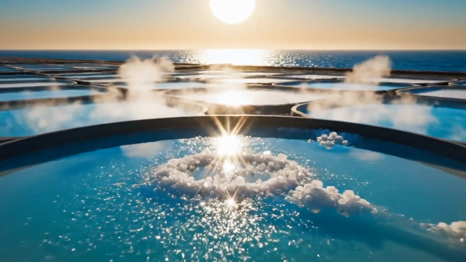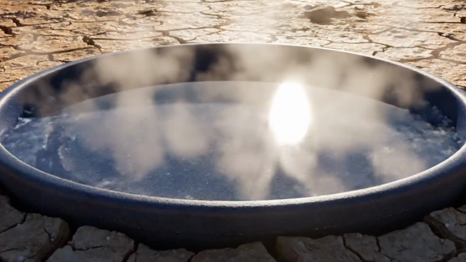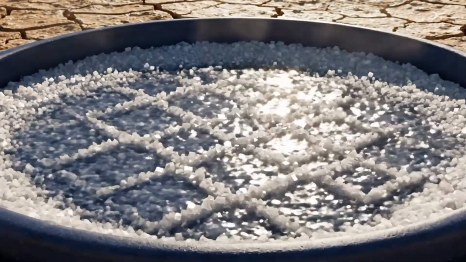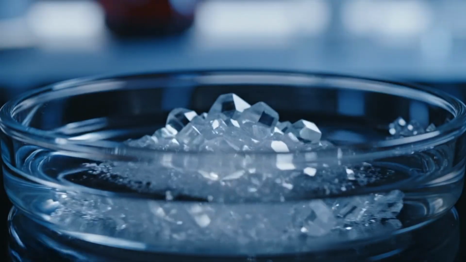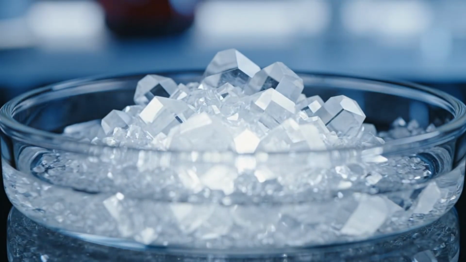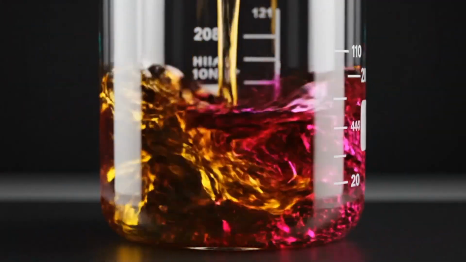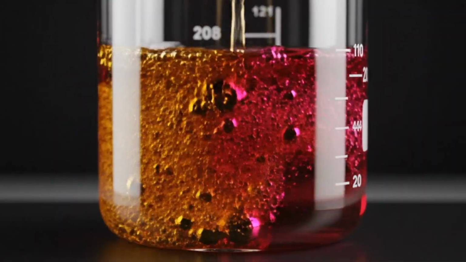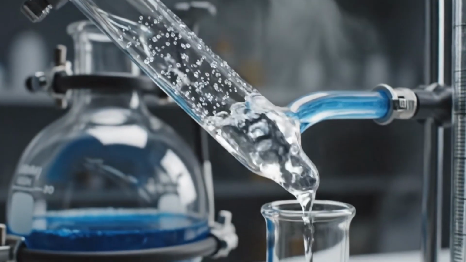This is precisely how sea salt is harvested from ocean water. The water is allowed to evaporate under the sun, leaving behind the crystalline salt. It's a simple yet powerful technique for isolating a dissolved solid. But what if you want to keep the liquid? Or what if you have a mixture of two different liquids? For this, we use a more sophisticated technique called distillation.